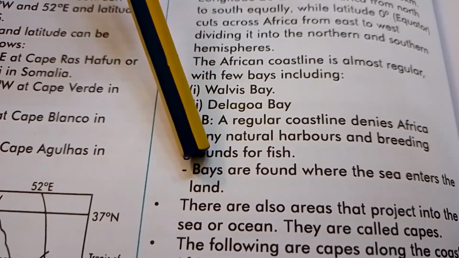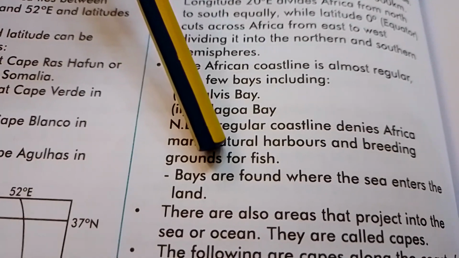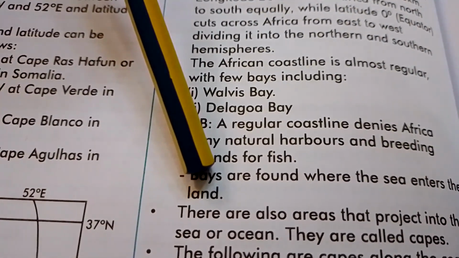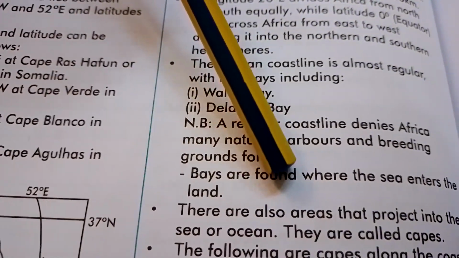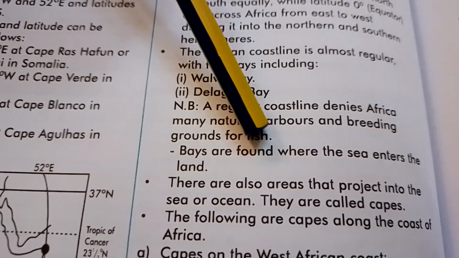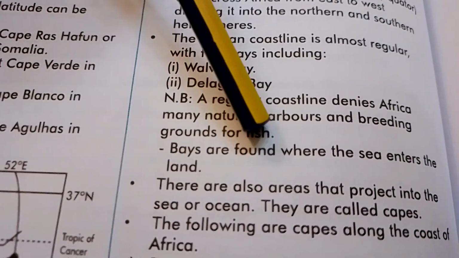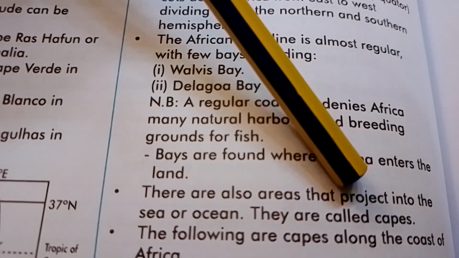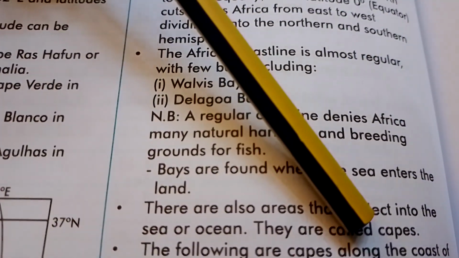harbors. The bays are found where the sea enters the land, of course, and we have the cape. A cape is land that enters into the sea. There are also areas that project into the sea or ocean. They are called capes, into the sea. We call them capes.